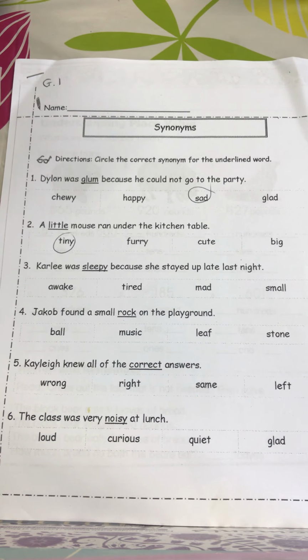Number 5. Kaylee knew all of the correct answers. I'm looking for a synonym for correct, a word that also means correct. So instead of saying, that's the correct answer, I can say that's the answer. Is that word wrong, right, same, or left? Kaylee knew all of the wrong answers. Kaylee knew all of the right answers. Kaylee knew all of the same answers, or Kaylee knew all of the left answers. Which one of those sentences means the same as Kaylee knew all of the correct answers? Either circle the answer or write it in your book.